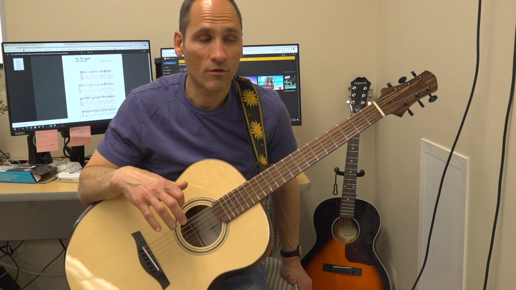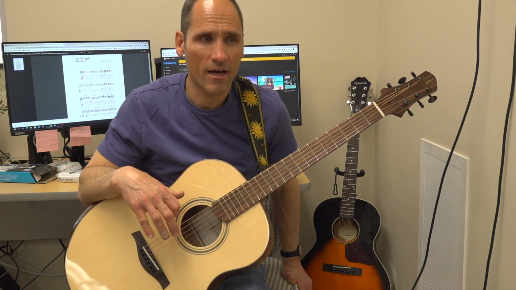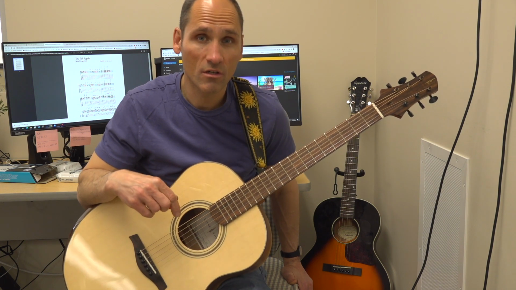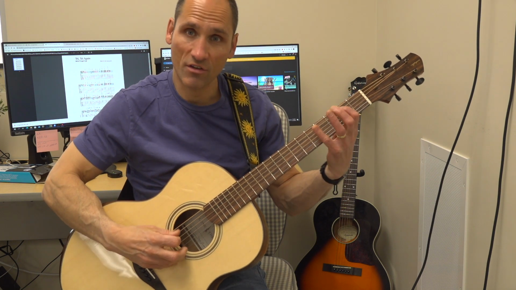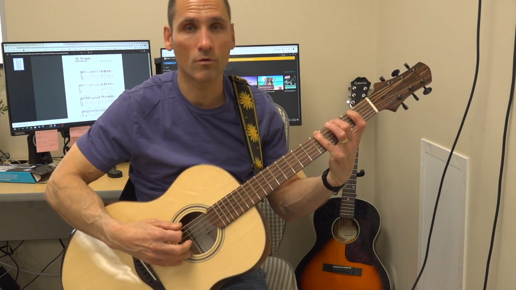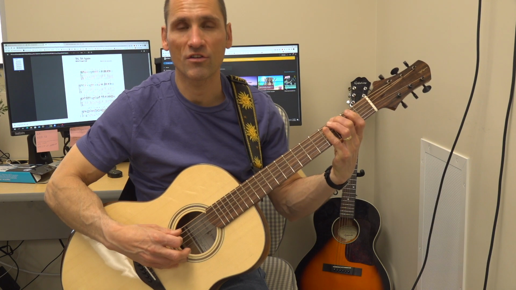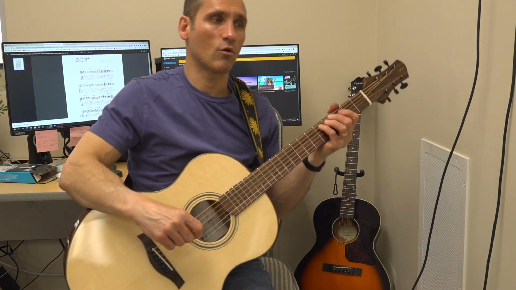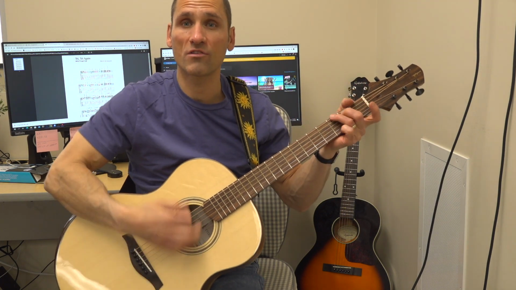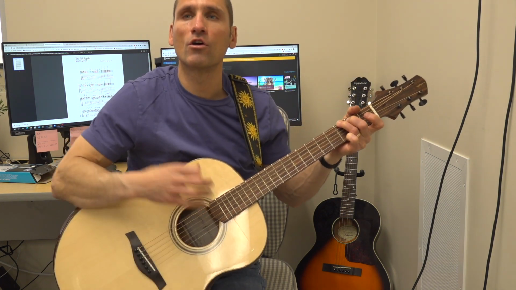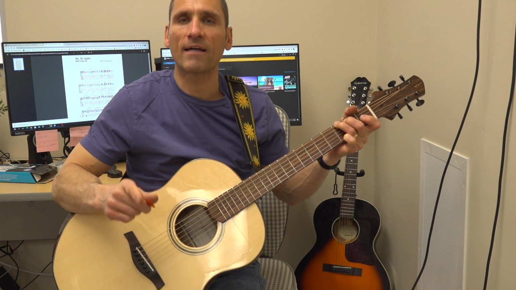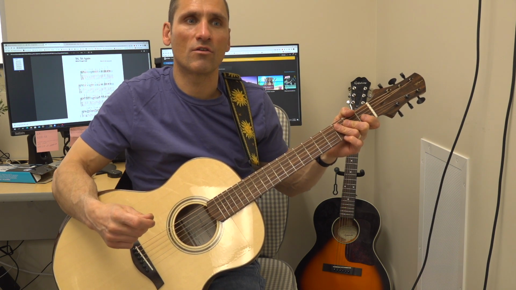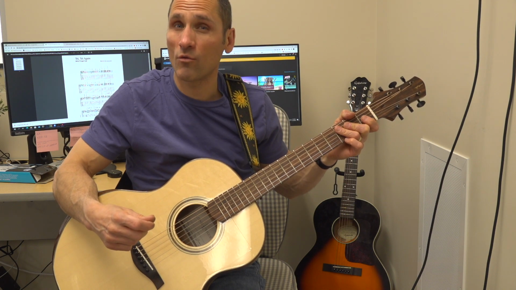Now, we already know that a triad is a chord made from 3 notes, the first, third, and fifth of the scale. First, third, and fifth scale intervals. And we've been playing a lot of open chords, like this open G chord. We know that that's a triad, but it's a triad that has the notes represented in more than one octave.